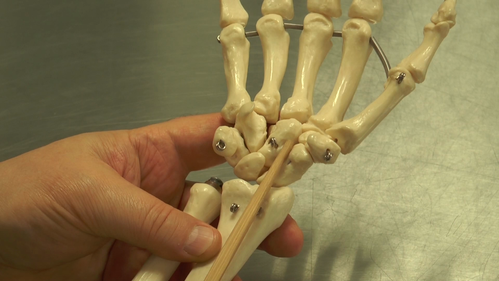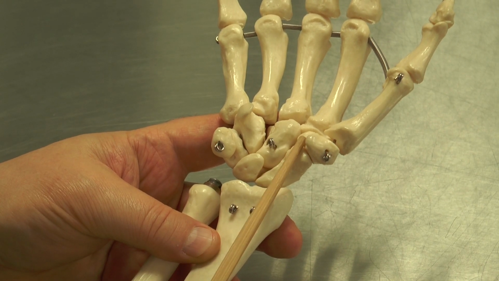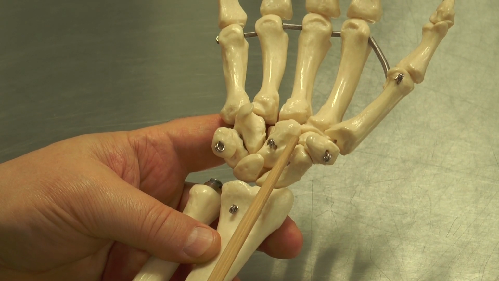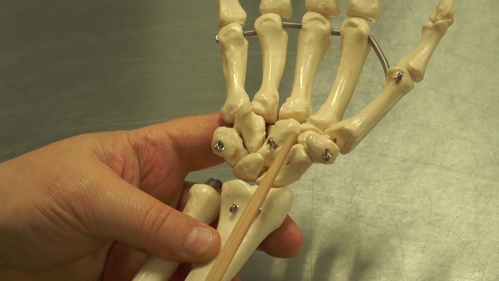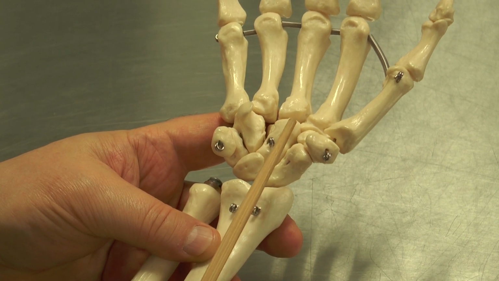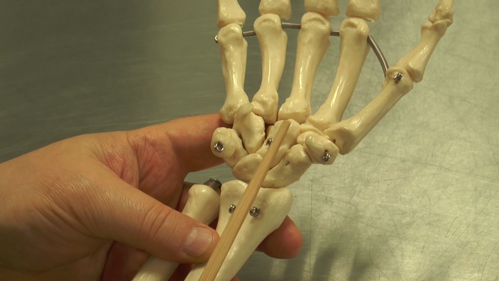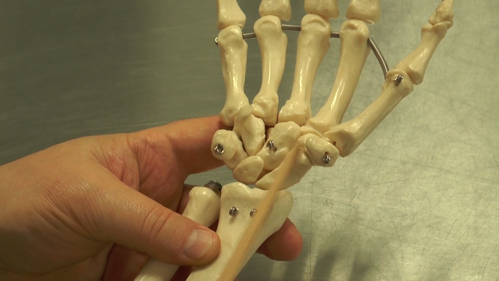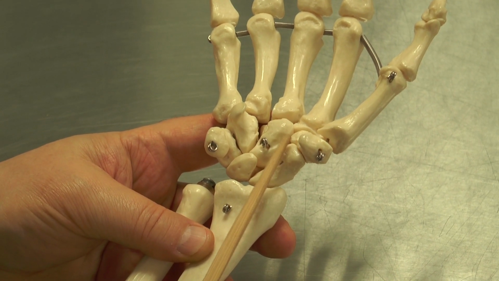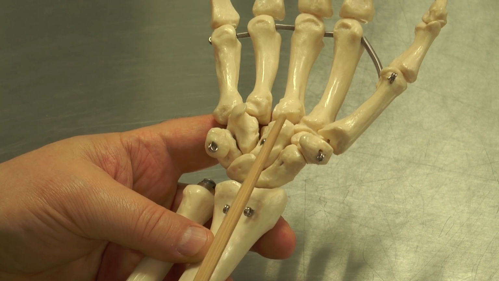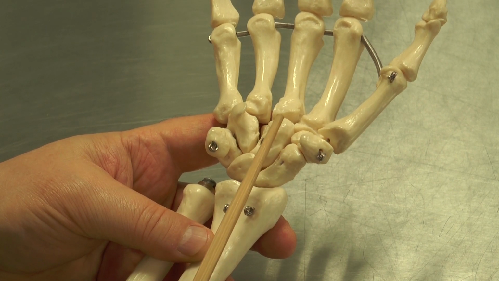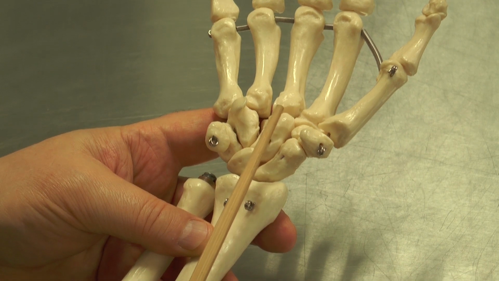Then on the side near the thumb, we have the flexor pollicis longus that goes to the thumb. So we have four above, four below, one on the side. And above all of these crowded structures, we have the median nerve.